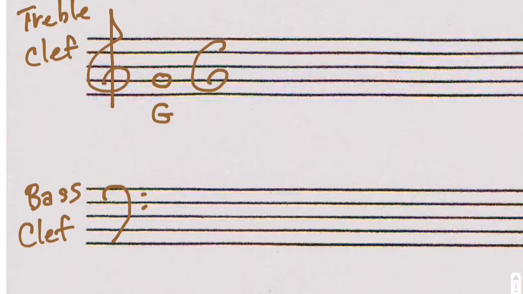So when you draw notes on the other lines and spaces of the treble staff, we just continue the pattern of the musical alphabet to label all of the notes like this. So I'll just keep putting them all here.